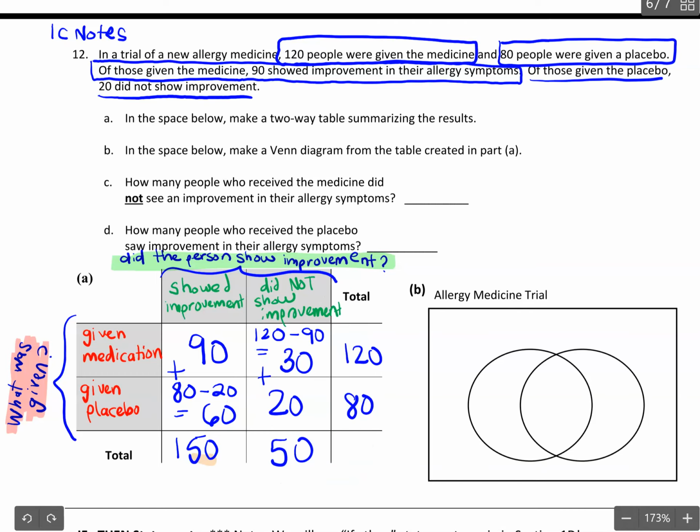And then I can double check these entries by finding this total in the corner. If I add up my totals from my rows and I add up my totals from my column, I should get the same number. So 120 plus 80 is 200. 150 plus 50 is 200. So I'm pretty sure I got those entries correct. Now that we have that two-way table filled out, we can transfer this information into our Venn diagram.